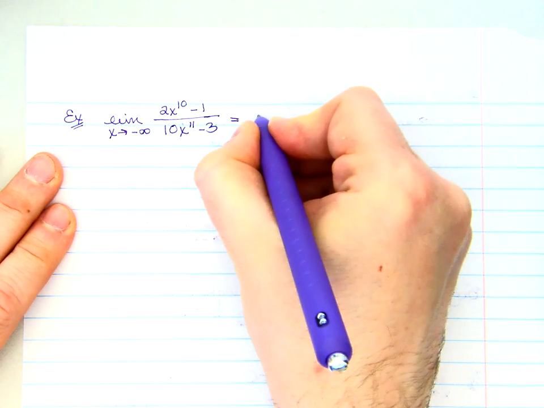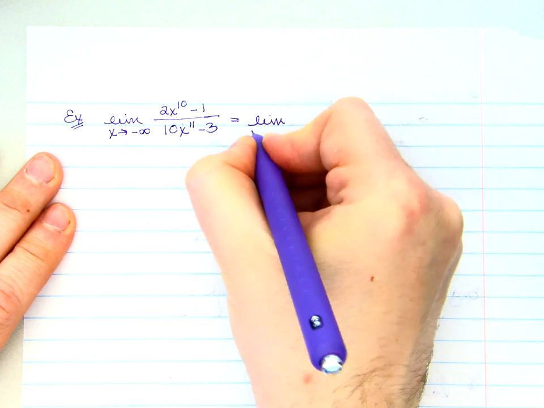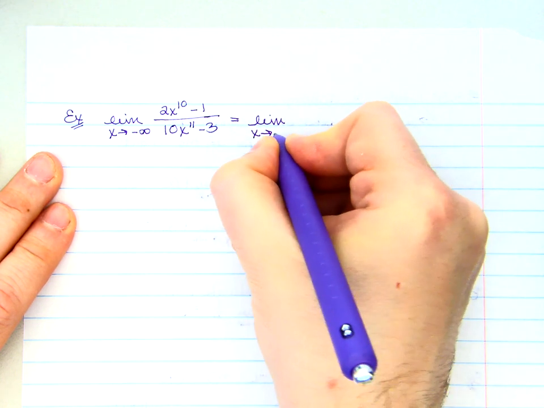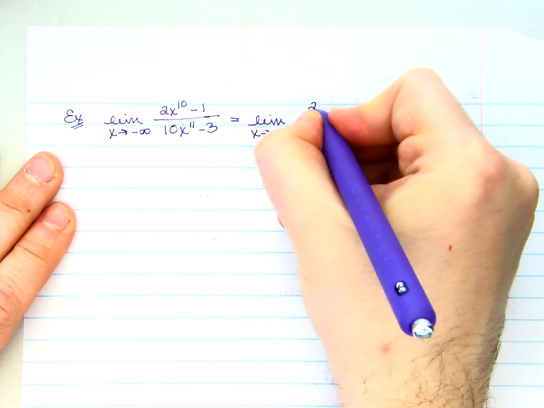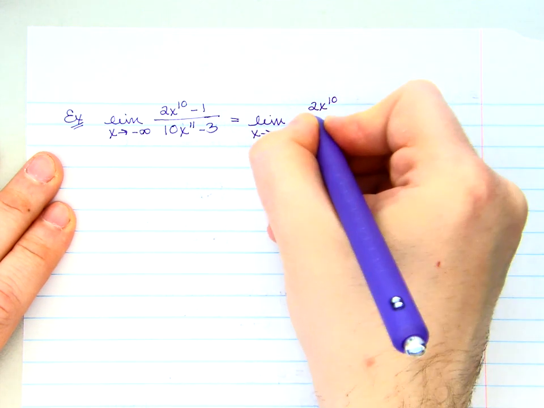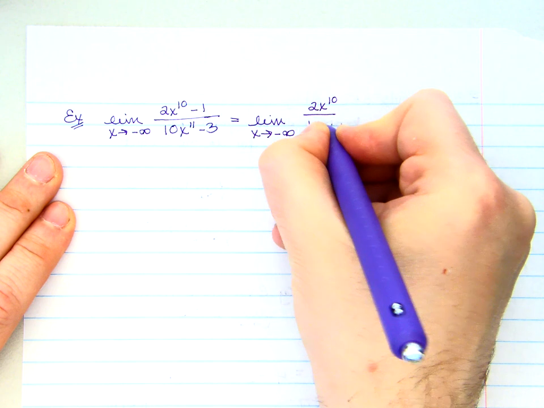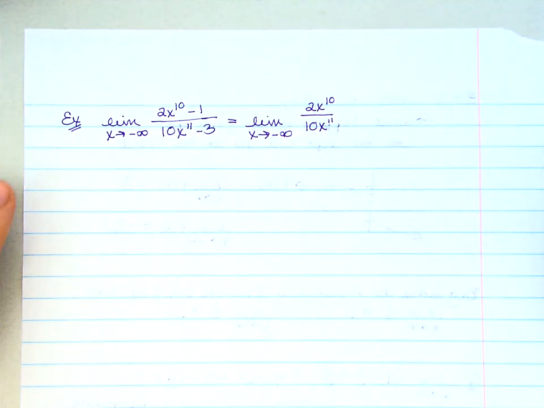Well, I'm going to look at the limit of the ratio of the leading terms. This is the limit as x approaches negative infinity of 2x to the 10th over 10x to the 11th. You see if you can go from there. What do you have for the limit as x approaches negative infinity?